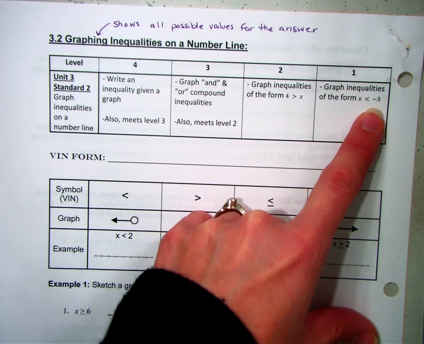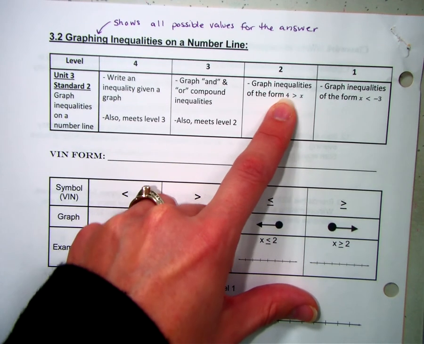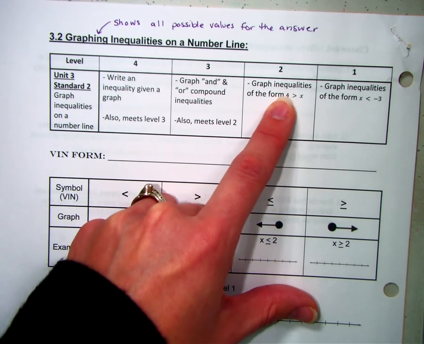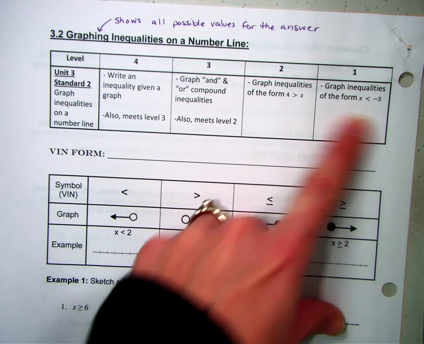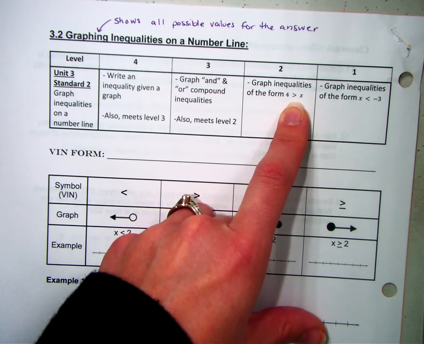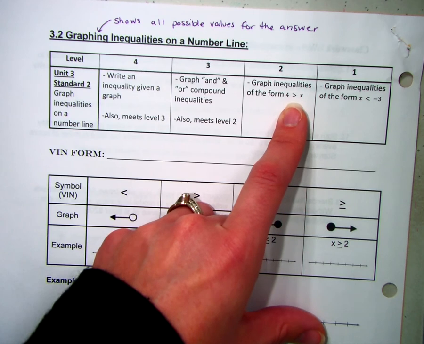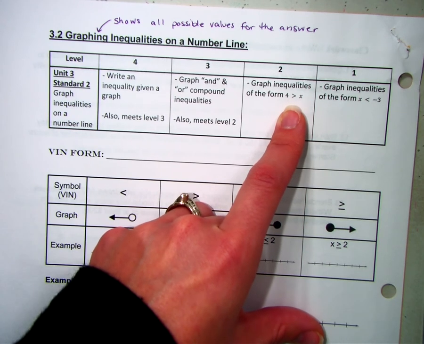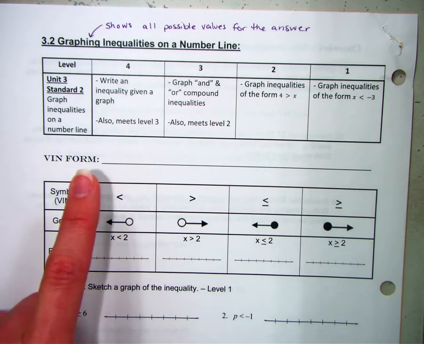Okay, level 2. The only thing that's different from level 1 is look at the order. It says 4 and then X. Over here it's X and then 3. See how the X is not first? That's the only difference. Can you figure out what to do? What we're going to do is switch it around to make it look like that, because that's how we're going to do all of our graphing. That is the Venn form.